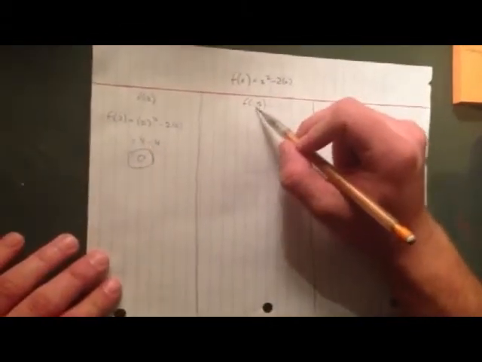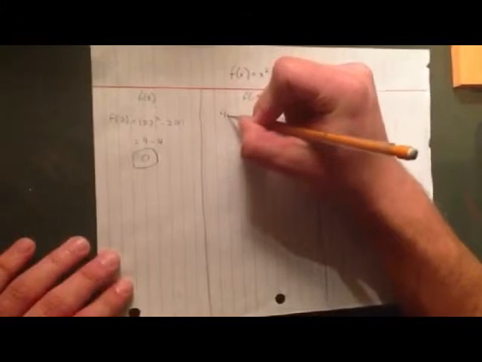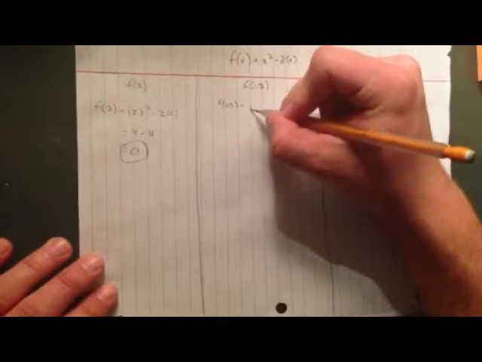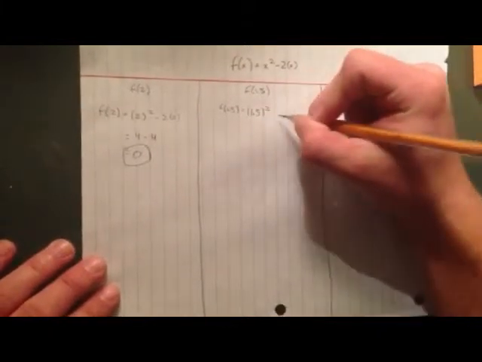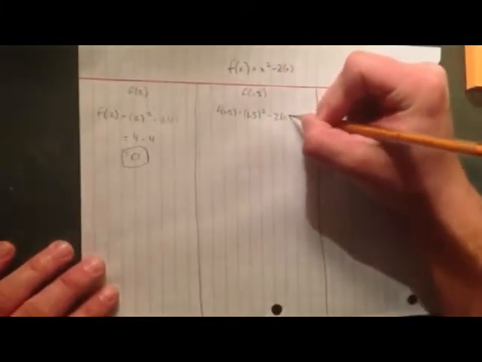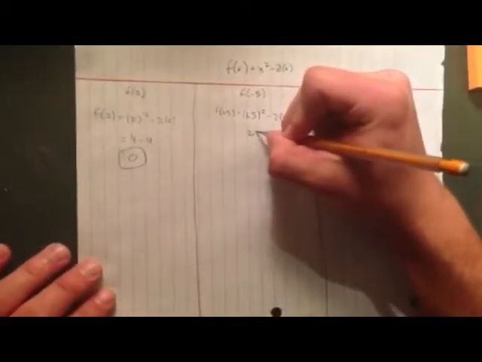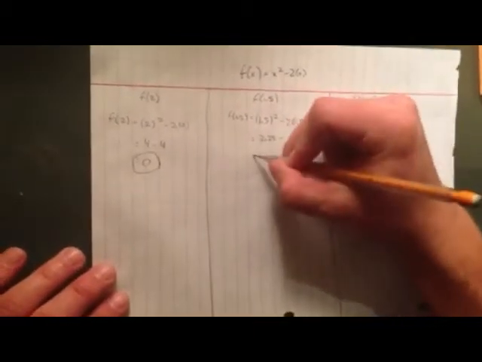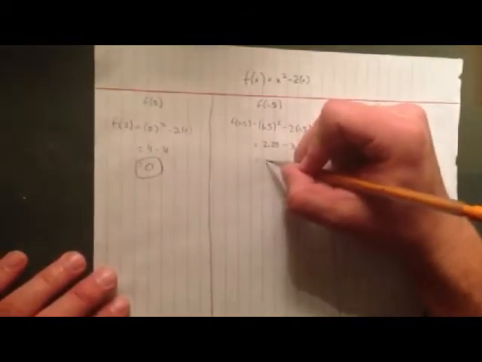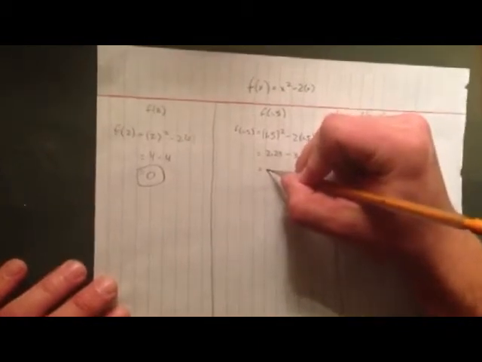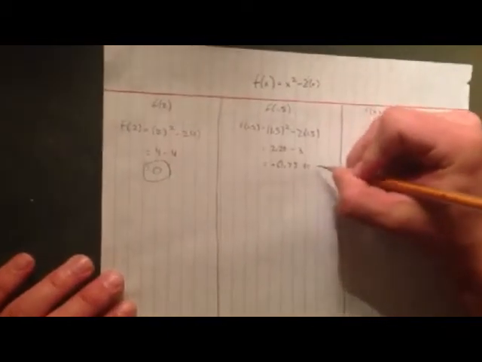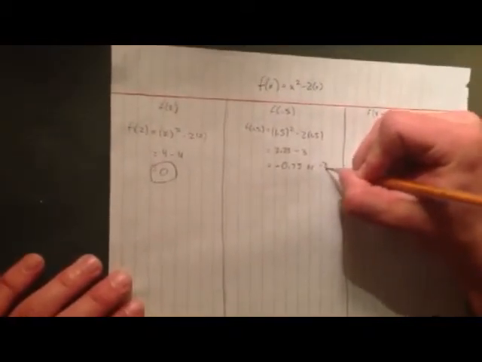That's our final answer. Now here we're going to move on to f of 1.5. So f of 1.5 equals, we're going to put that 1.5 in for x. So 1.5 squared minus 2 times 1.5. So we're going to get 2.25 minus 3. Now those two are going to subtract, and we're going to get negative 0.75. Or you could also write it as the fraction negative 3/4.